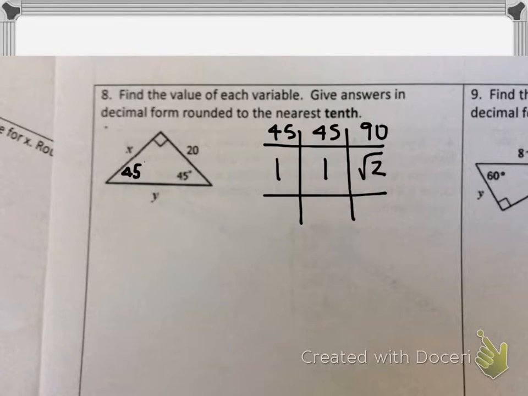So in the first and second column go the numbers across the 45 degrees, in this case 20 and x, and it doesn't matter what we write first. I'm going to write x first and then the 20, and then across the 90 would be the y. Then we look at which column, first, second, or third, has just numbers. The first has a 1 and an x, the third has a 2 and a root 2 and a y, so the only column with just numbers would be the middle.